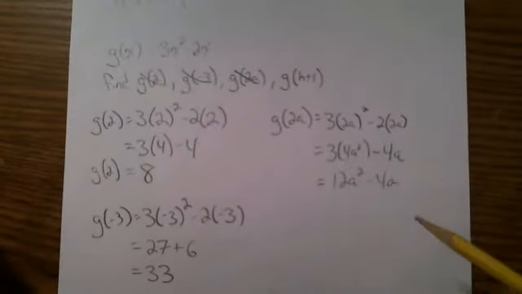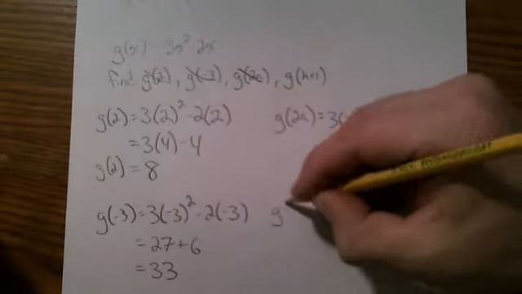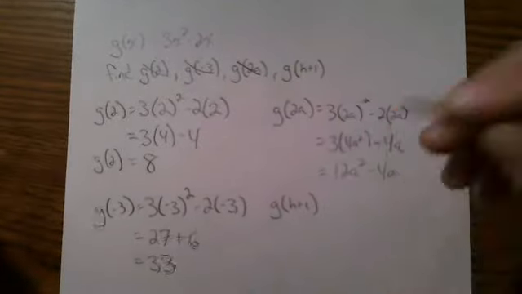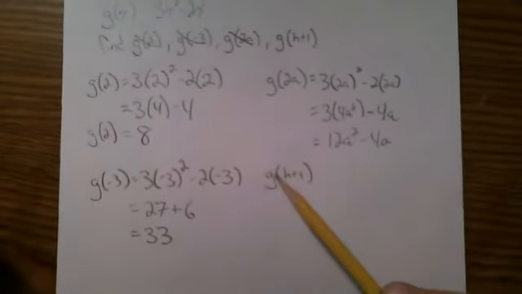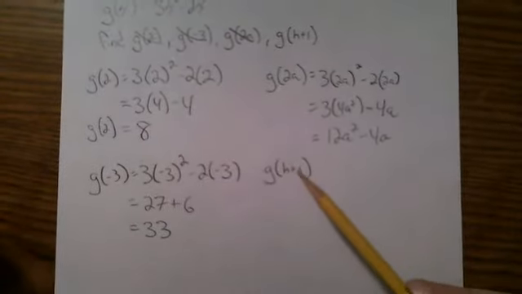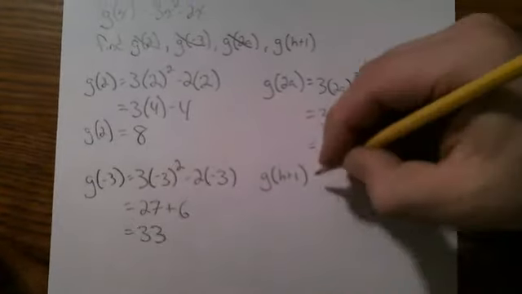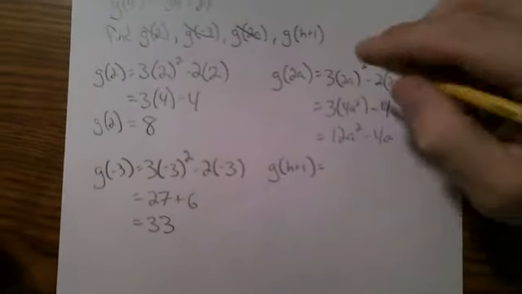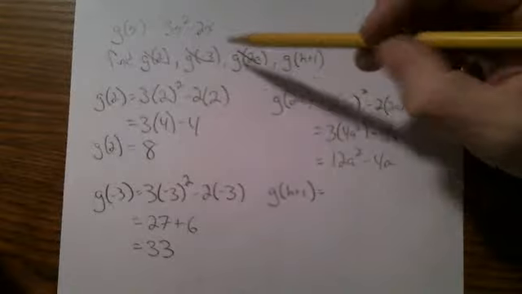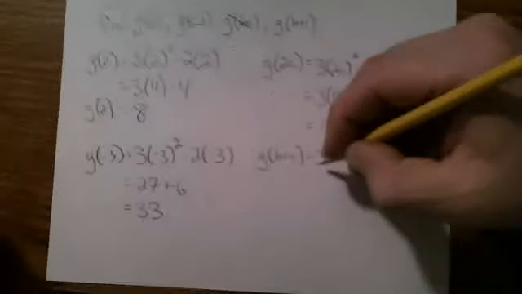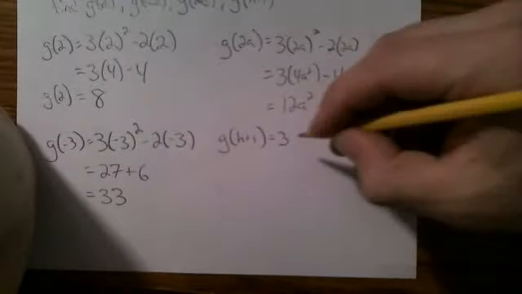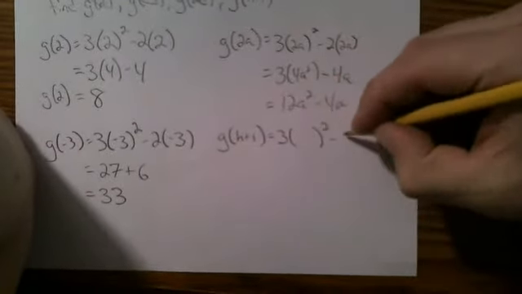Let's now find g of h plus 1, and this is a tough one. Again, this is telling you to plug h plus 1 into g for x. Okay, so let's rewrite the rule for g. 3x squared minus 2x with an open set of parentheses instead of x.